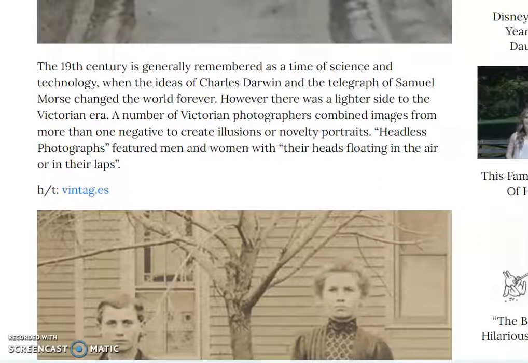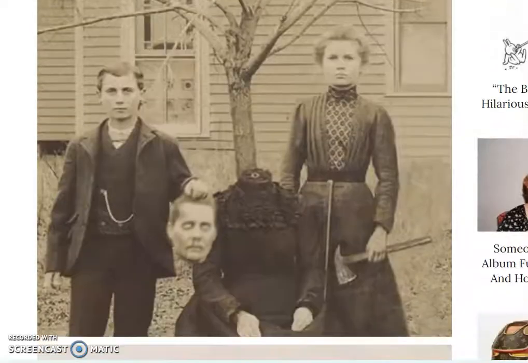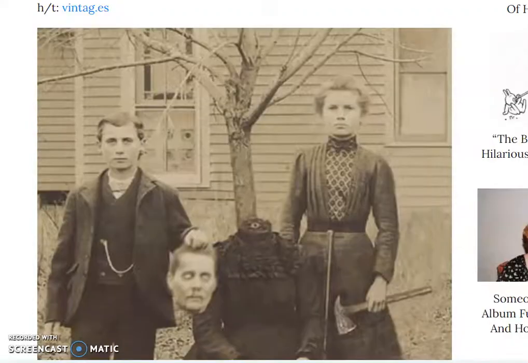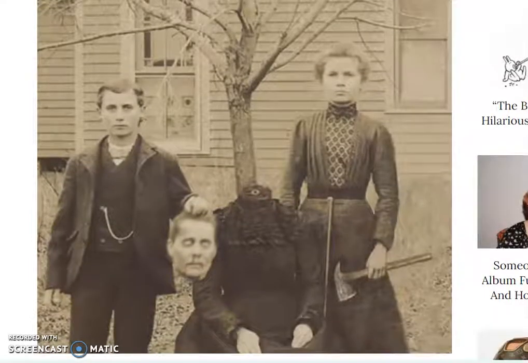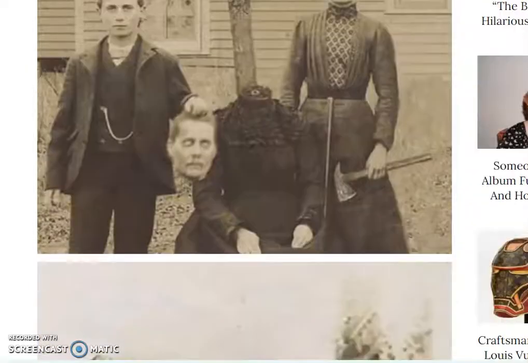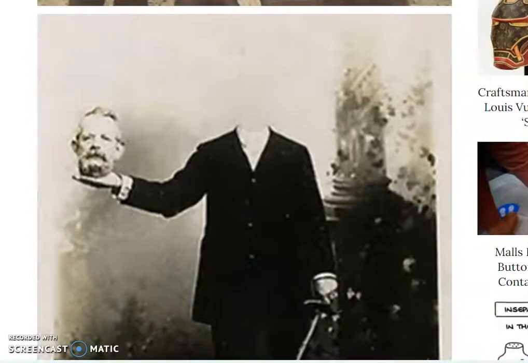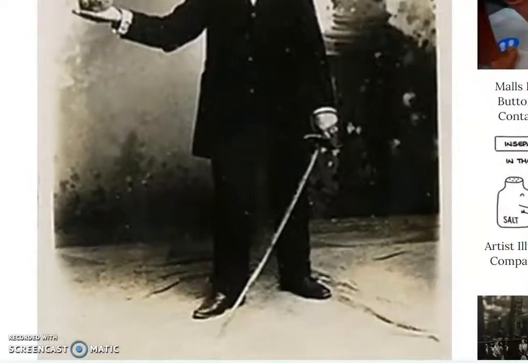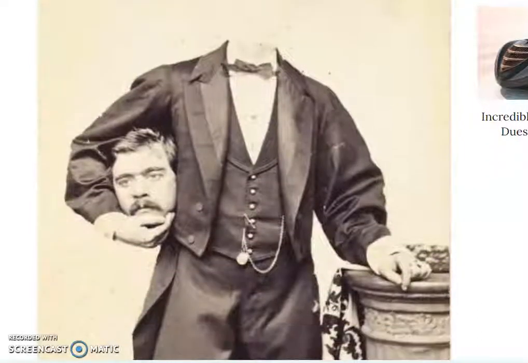So this was back when Darwin and Samuel Morse were around. The Victorian era. I guess this is when it all started. They say it's remembered as a time of science and technology. That's key. And these are the type of things they can pull off with the technology back then. They just release it to you way later and act like it's something new. Look at this. Head taken clean off of this man. Put it in his own hand. If that ain't Photoshop, then what is it? He holding his head like a football.